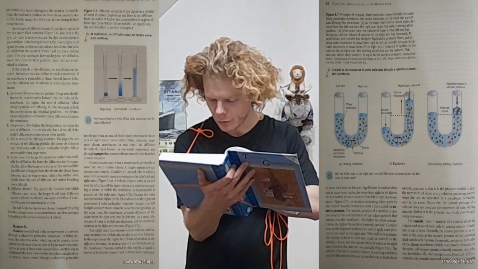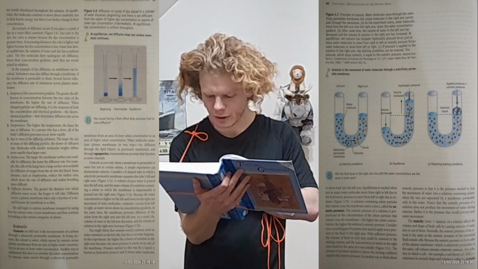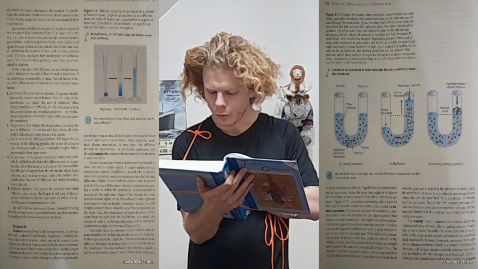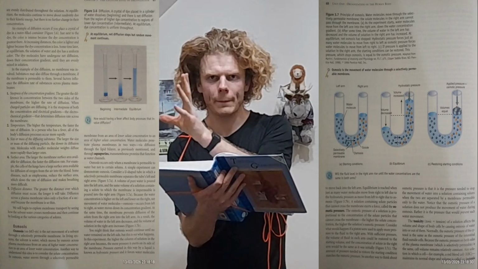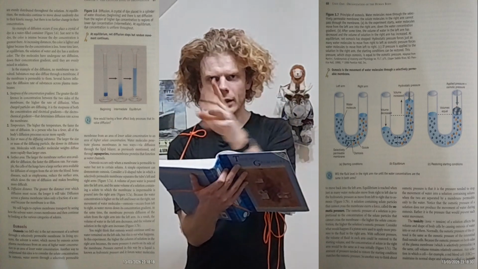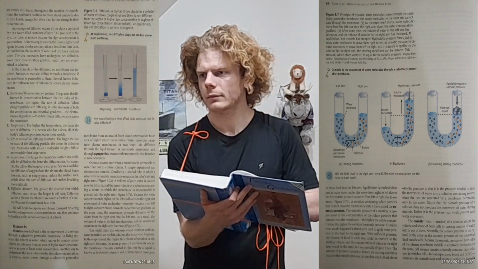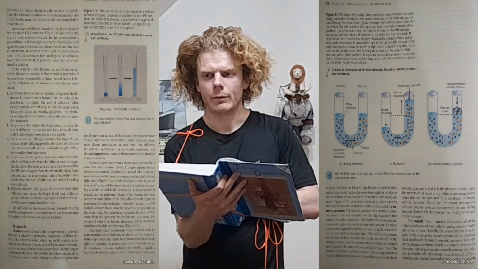A volume of pure water is poured into the left arm, and the same amount of solution containing a solute to which the membrane is impermeable is poured into the right arm. In the left arm there is the clear water, in the other arm there is water and something else. And that something else can't pass through the membrane or whatever it is. It is permeable to something and to others not.